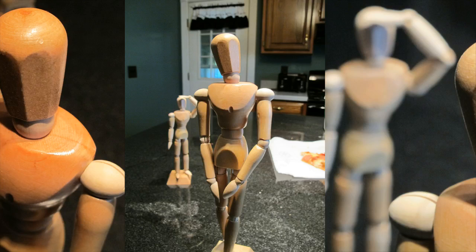Wow, this is getting weird. I'm talking about Woodies and wood dolls and how to use them in composition. That's just totally weird to me.